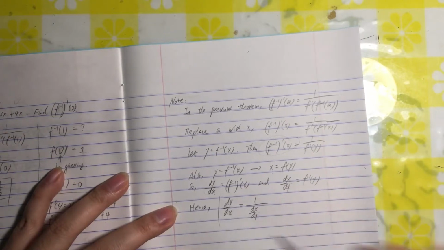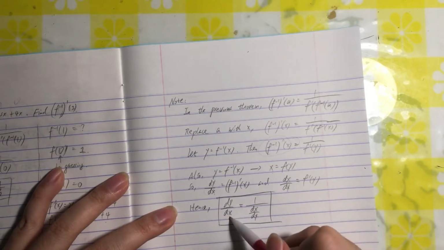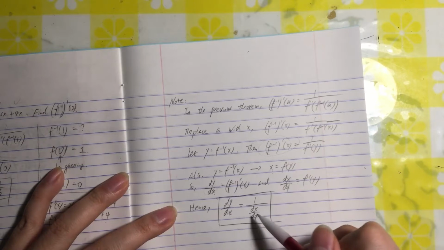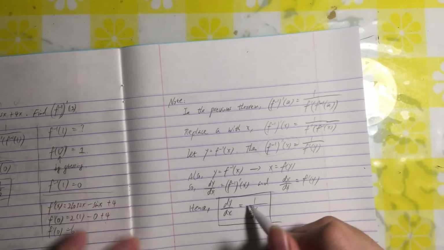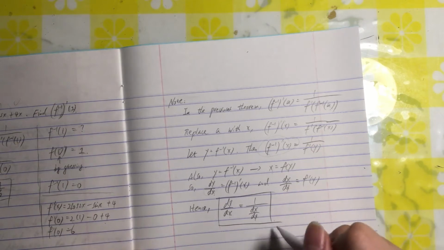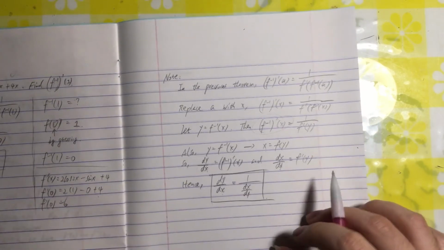So keep this idea in mind. dy over dx always equals 1 over dx over dy. Keep this formula in mind.